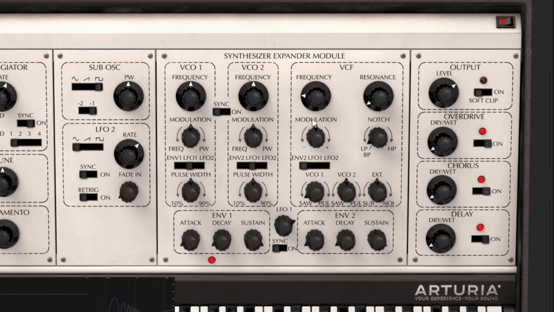So if I go modulation, notice that we can go negative and positive. We're going to talk about this in a second. I'm going to go right there and provide a little bit of sustain. Notice that we can see that motion. I'm going to go no sustain. And now if I go a little bit of attack, we are going to see this frequency moving up and then going all the way down. So it goes up and then goes down very fast.